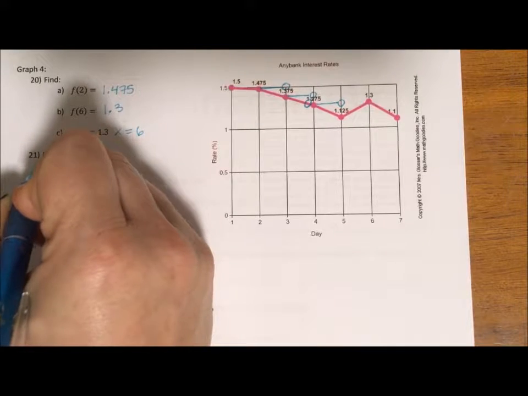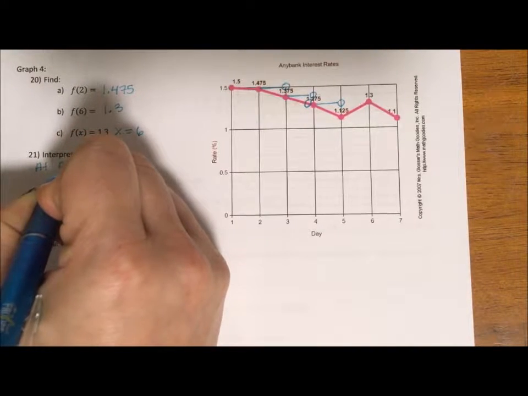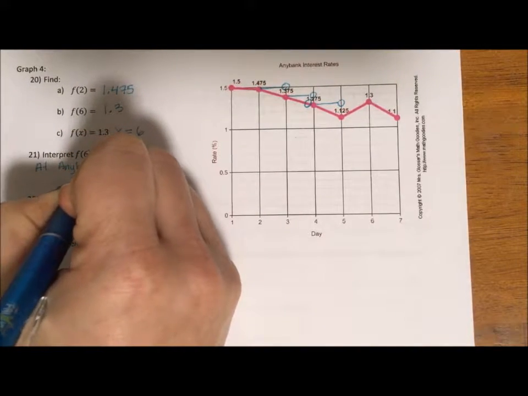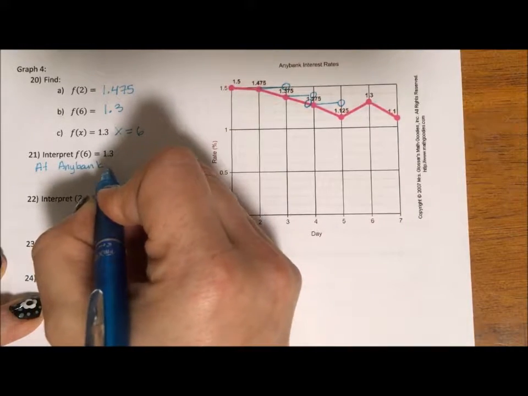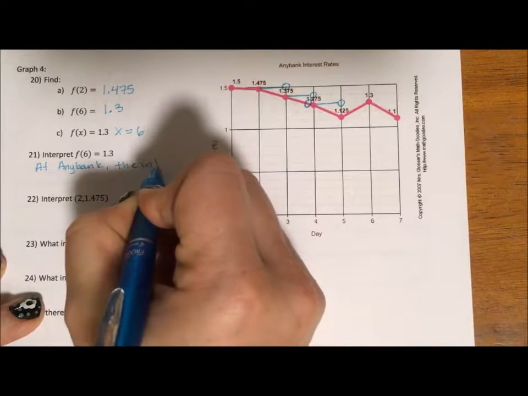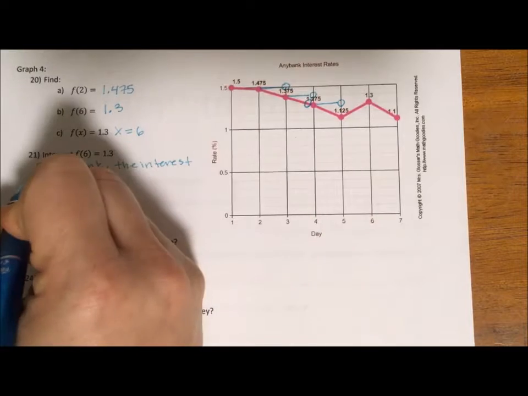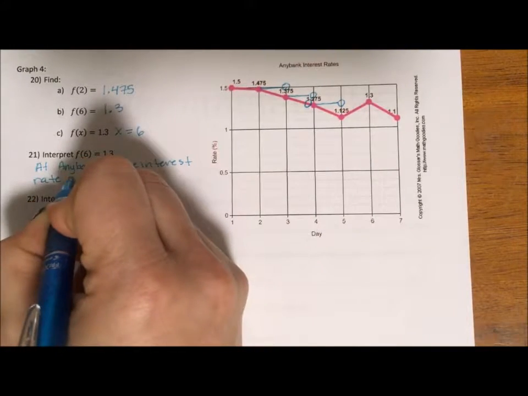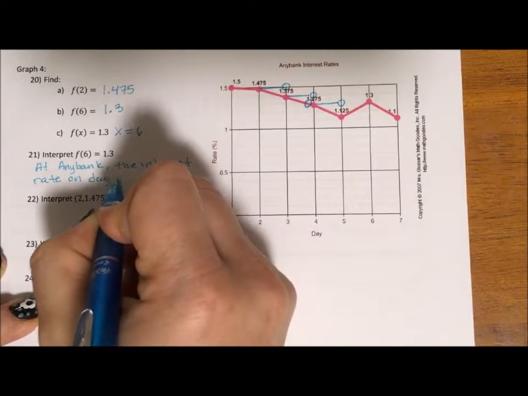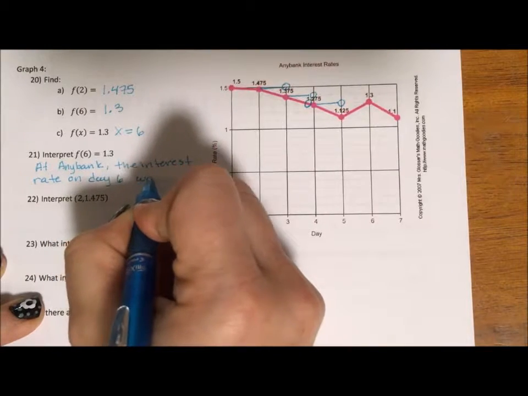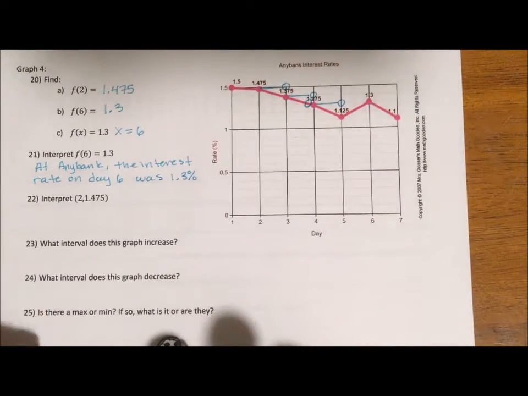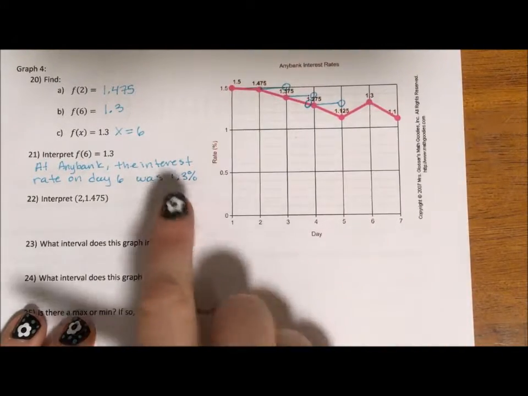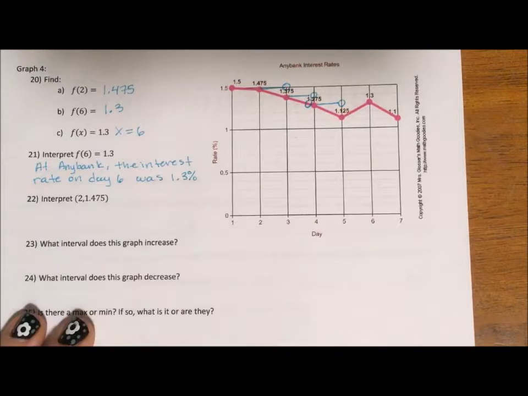Okay, so it says interpret f of 6 equals 1.3. So at any bank, you need to give details like what you're talking about. At any bank, the interest rate on day 6 was 1.3%. So notice the 6 got a label of day. Notice the 1.3 got a label of percent.